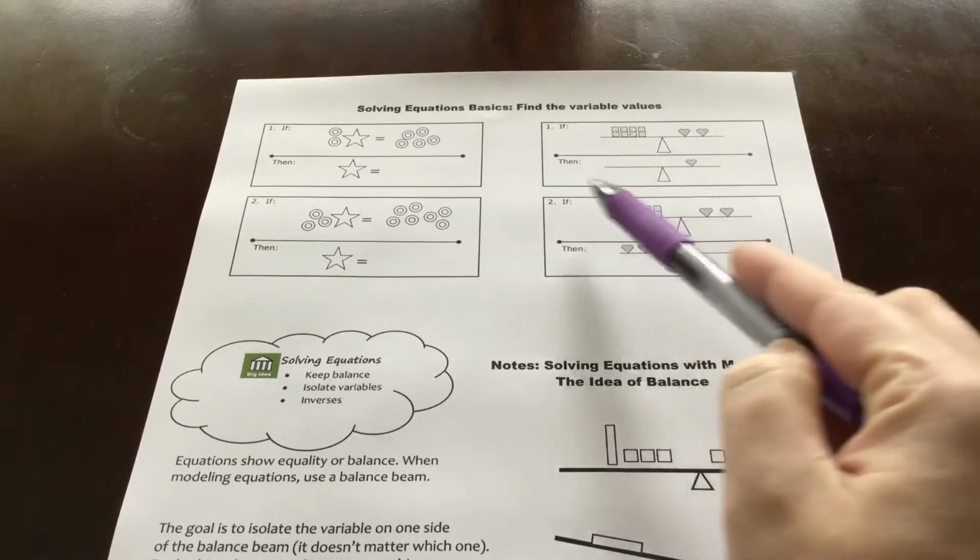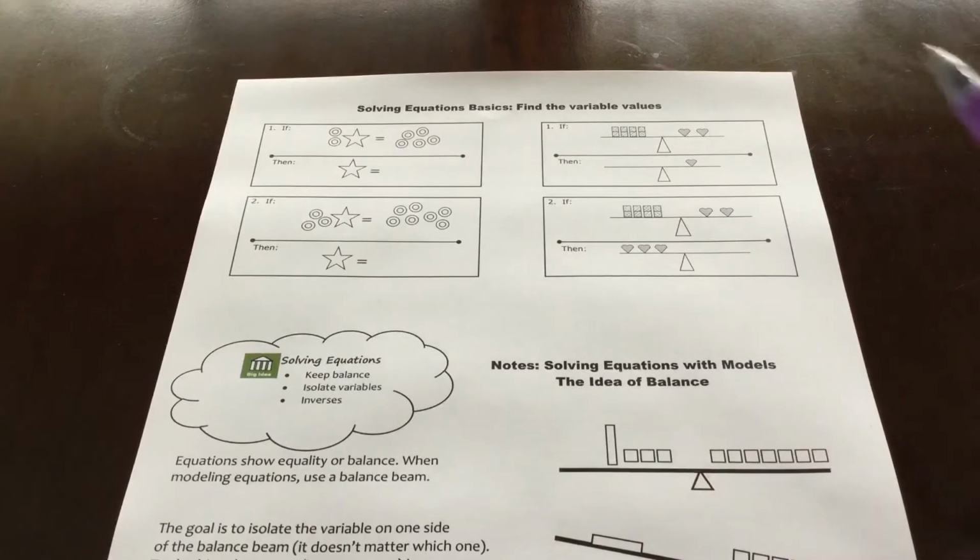So we will conclude what should have happened on the top, and then we will get into the basics of how to solve algebraic equations using proper algebra notation and the big ideas surrounding that.